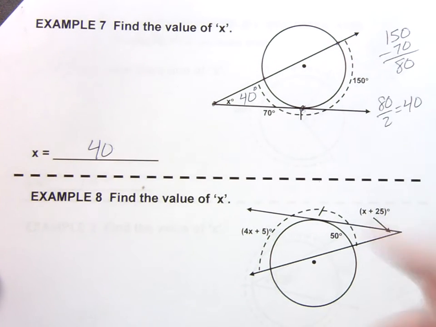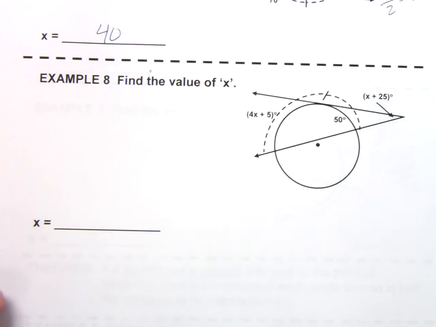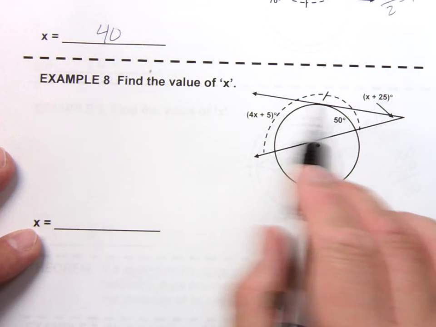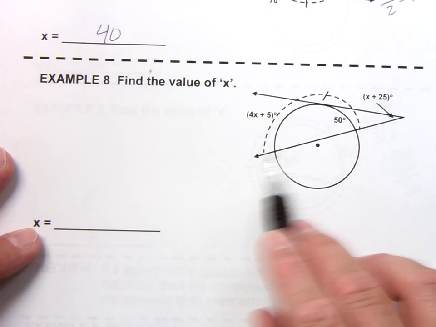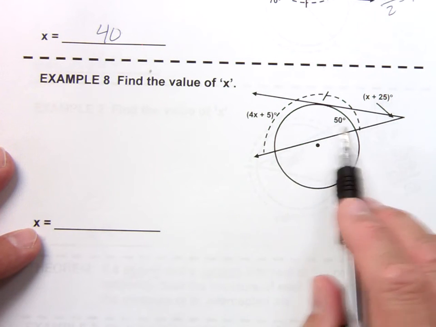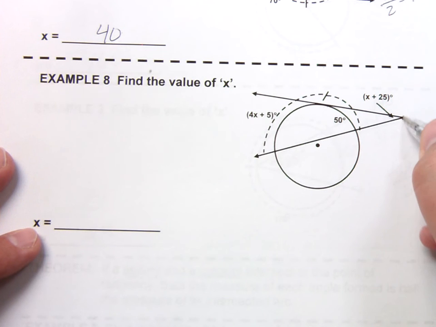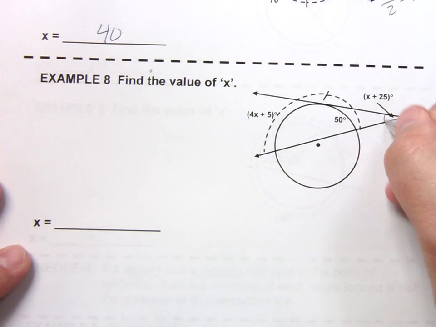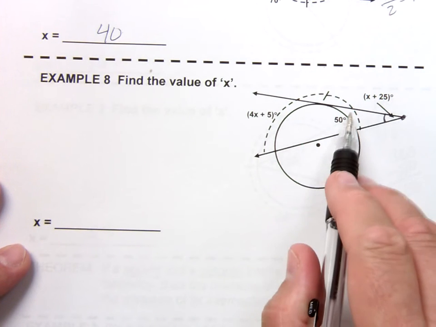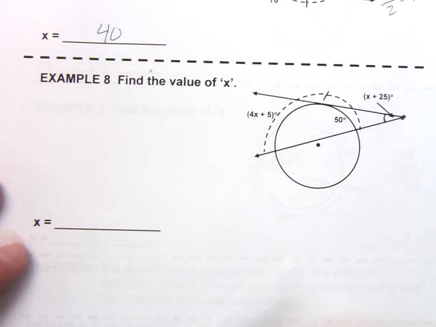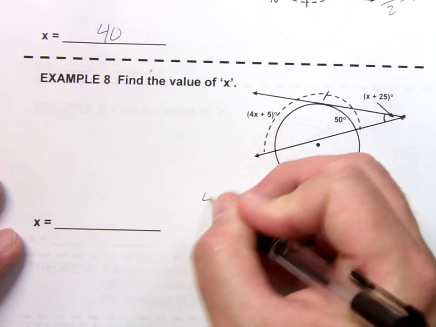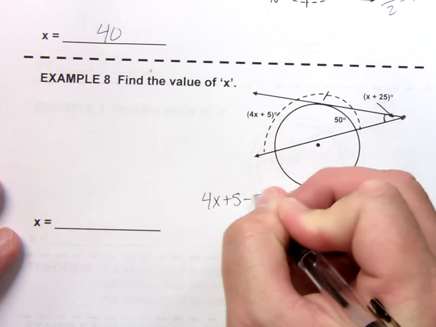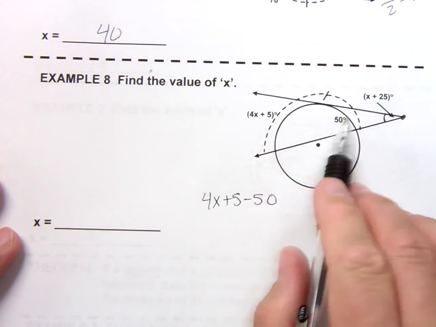All right, we got one more, and we're going to beef it up a little bit with some algebra. We're making these expressions instead of just numbers. But you should see a tangent, intersecting the circle at 1 point. Secant intersecting the circle at 2 points. And that tangent and secant are intersecting at a point on the exterior of the circle. So that theorem applies. That angle that's created is going to be half of the difference between these two intercepted arcs. Remember, difference implies we subtract. So we're taking that 4x plus 5 and we're subtracting 50. That would give us the difference between these two.